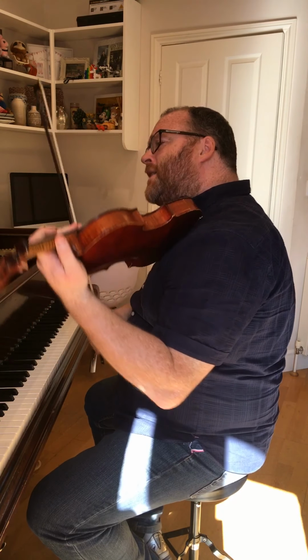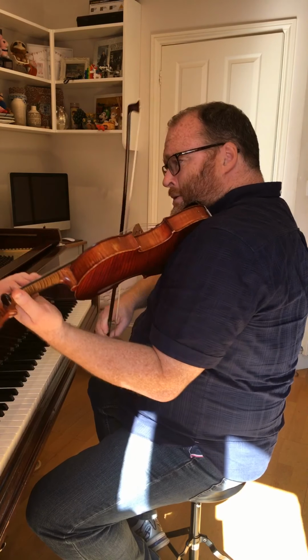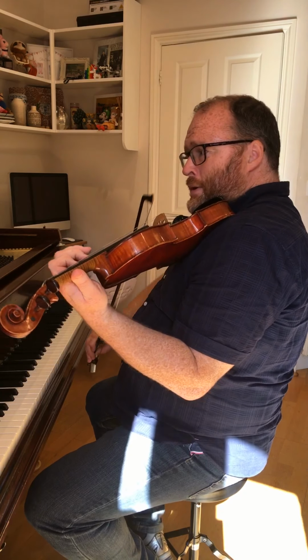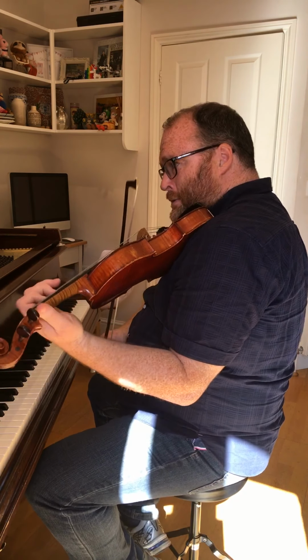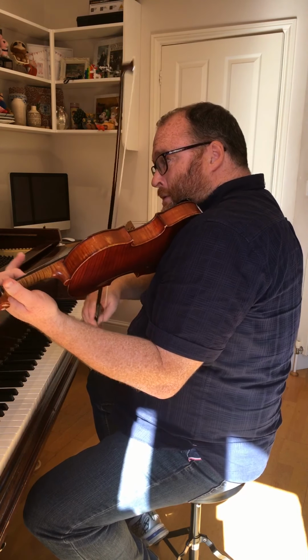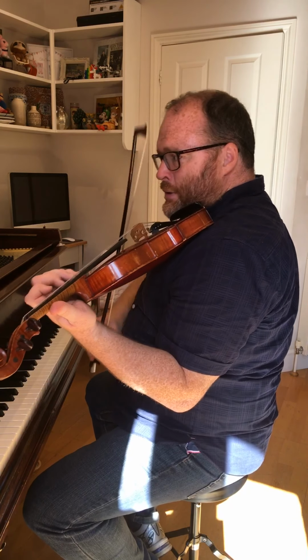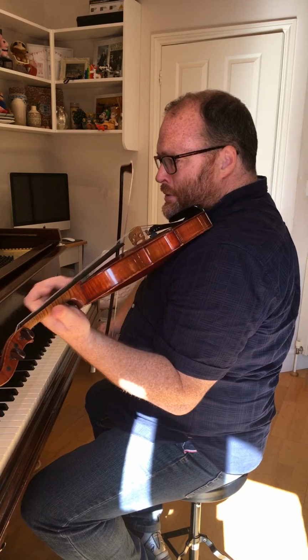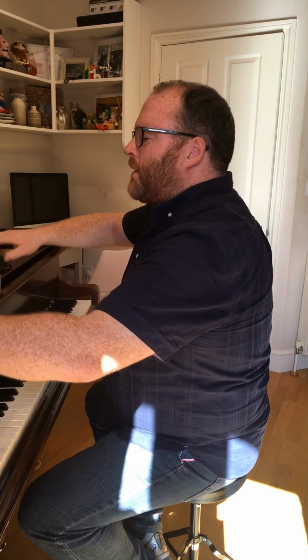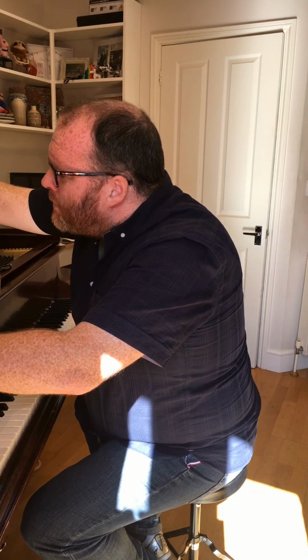The main A melody goes like this. So on. It's a really lovely melody. The contrasting B section, the middle section, harks back to something of the grief and the pain of the first movement.